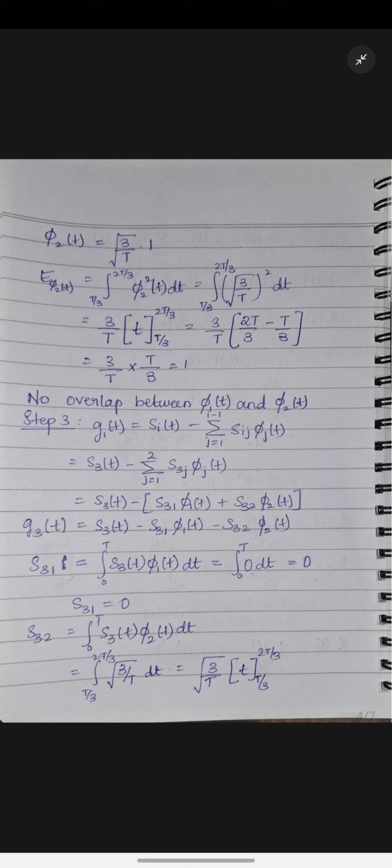Now the next step is we'll find g3 of t again, and here we'll substitute in the formula the i value and j value, and we'll get g3 of t is equal to s3 of t minus s31 phi 1 of t minus s32 phi 2 of t. s31 is equal to integration of 0 to t s3 of t phi 1 of t dt. That will be equal to integration 0 to t of 0 dt, because there is no overlapping. We get s31 is equal to 0.